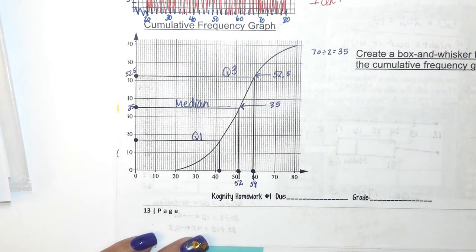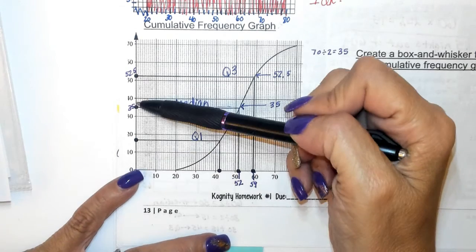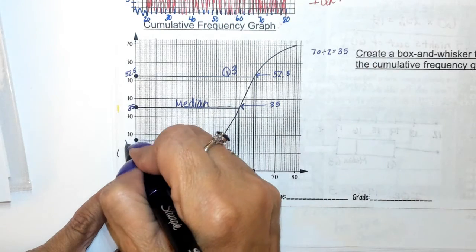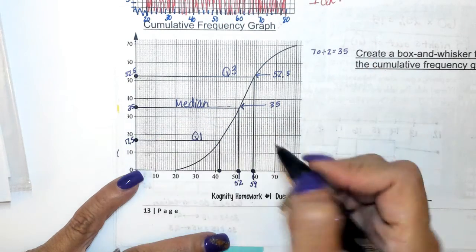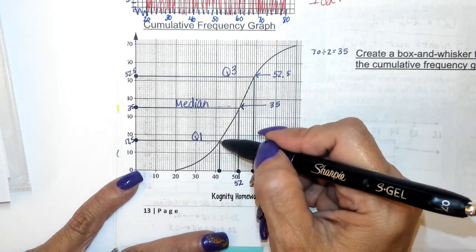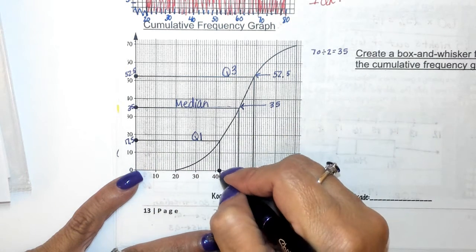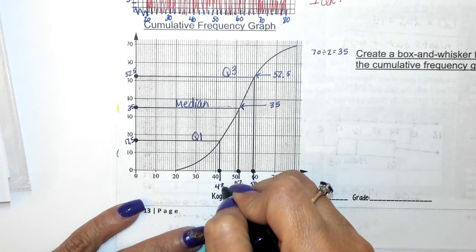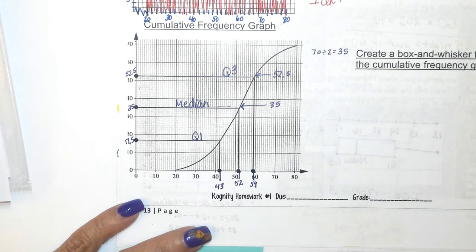Remember, it's all about making those box and whiskers. So to find Q1, you go from 0 to 35. Halfway between would be 17.5. So you go to 17.5, go across until you hit the curve, and then come straight down. And when you look, that data point should be about 43. I know it's super hard to tell on our packets, but it would be about 43.